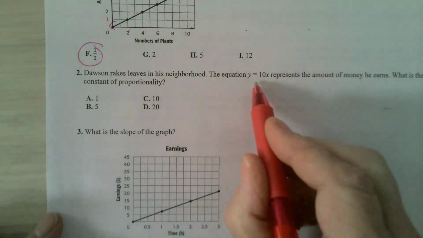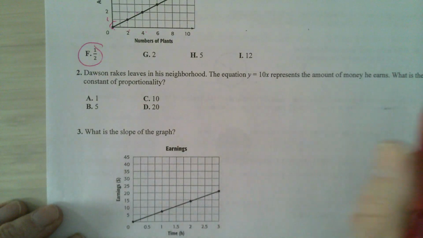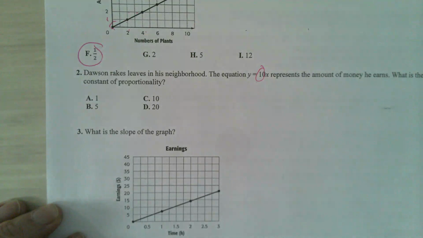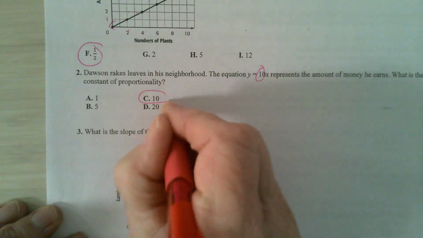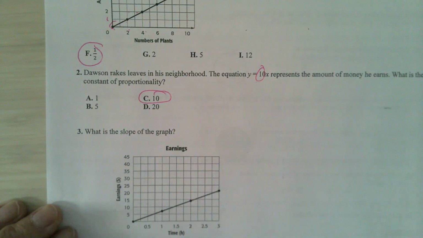Here we have the equation y equals 10x. What is the constant of proportionality? Very easy. C, 10. Any questions? Good. Let's keep on going.